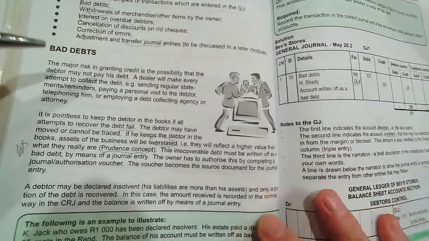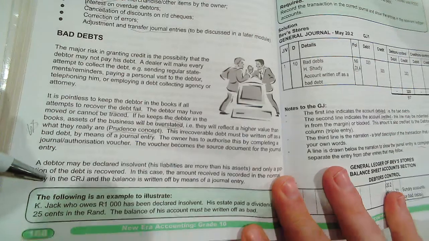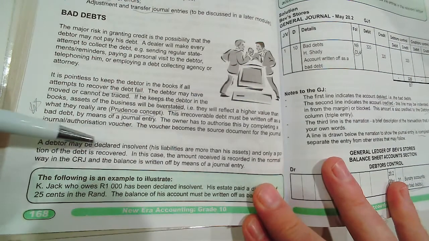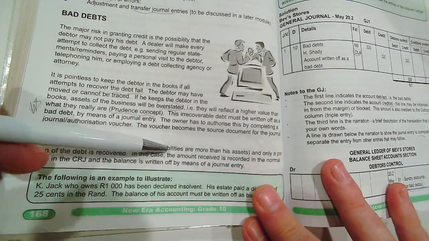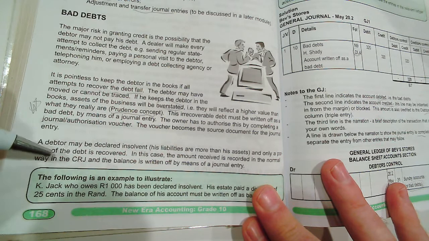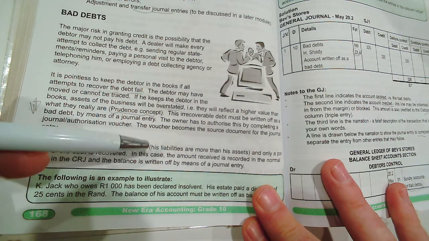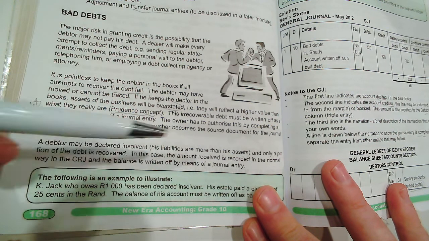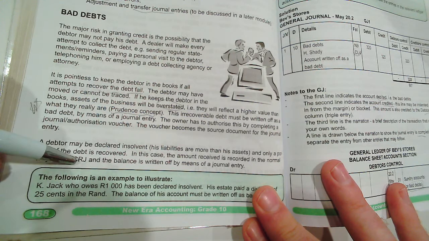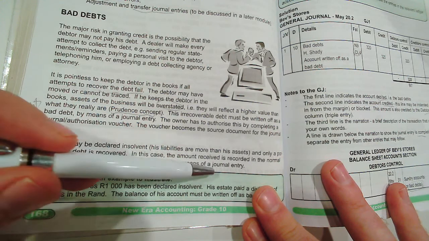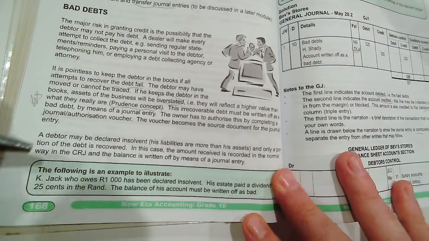In this case a debtor has been declared insolvent, his liabilities are more than his assets, and only a portion of his debts will be recovered. The amount recovered is recorded in the CRJ and the balance is written off by means of a journal entry. So let's look at the example.